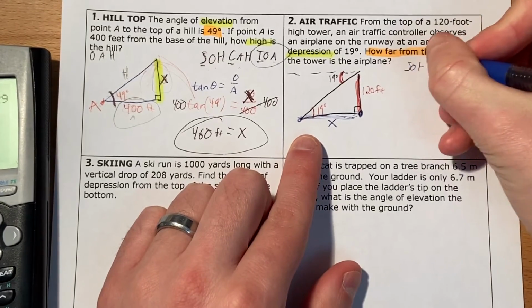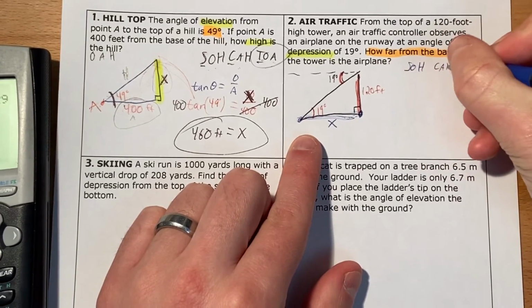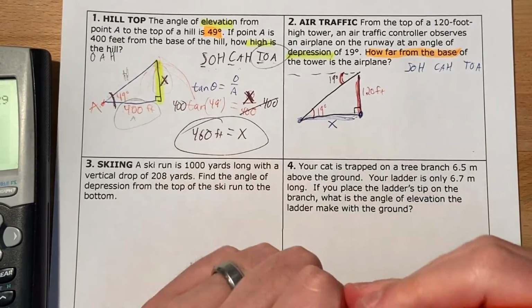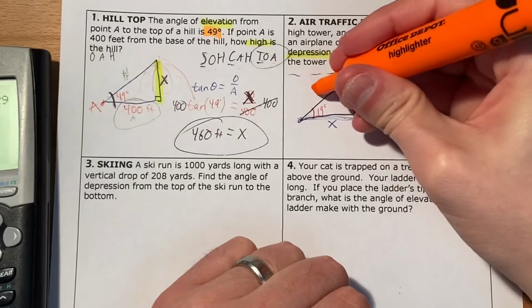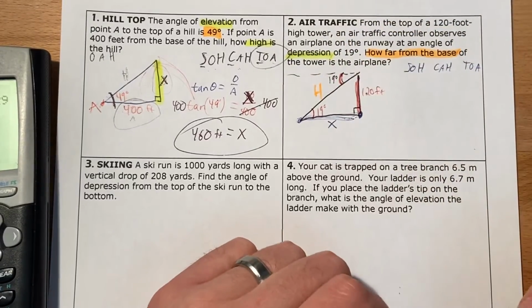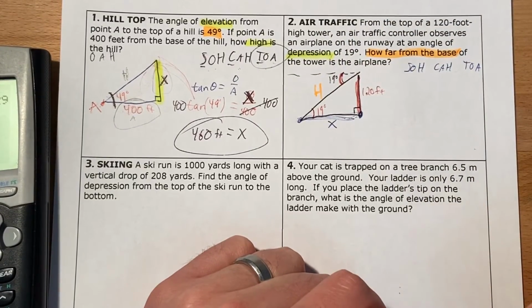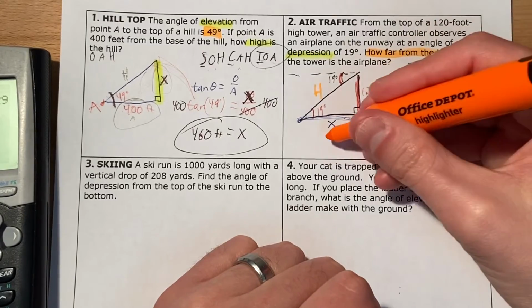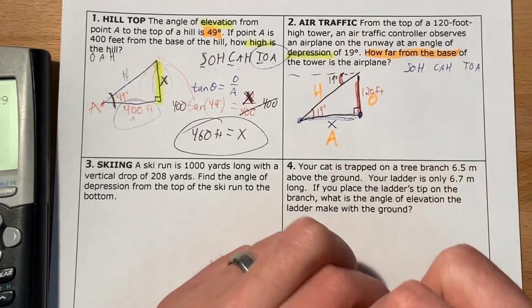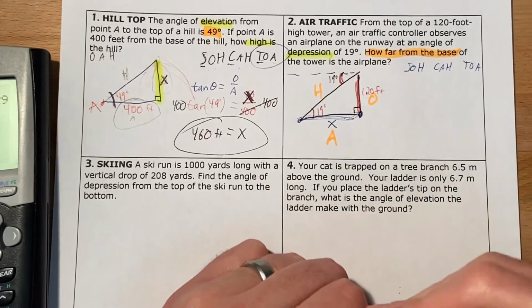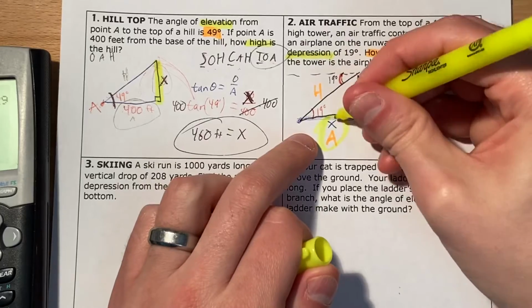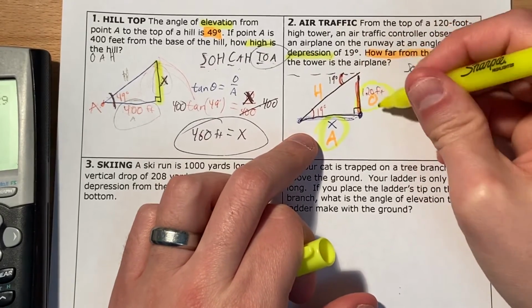So we'll do the same thing. SOHCAHTOA. This is the hypotenuse. Pause for a second, see if you can figure out the opposite and adjacent. This would be opposite, and this would be adjacent. We are looking for A, and we are given the 120.